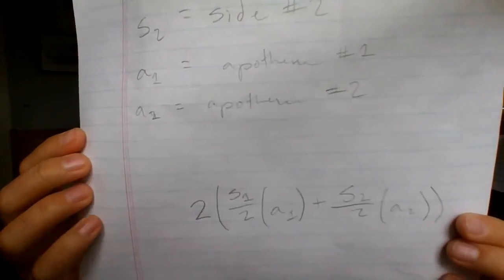Okay, here it is. Now, so if S1 equals 10, and S2 equals 40, well then A1, since it's vertical, and S2 is 40 and that's vertical, well then apothem number 1 must be half of that because the center divides it by 2, so we have 20 for apothem number 1.